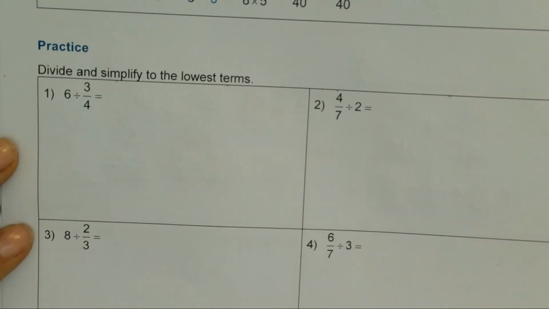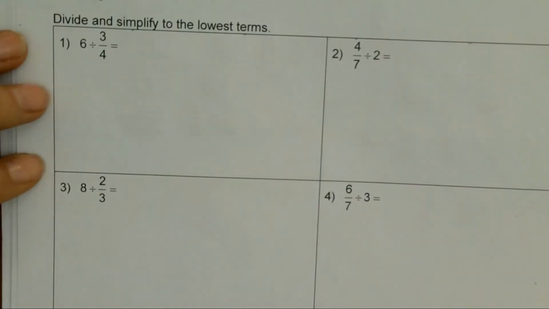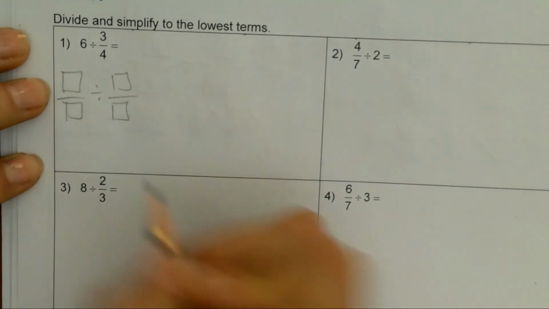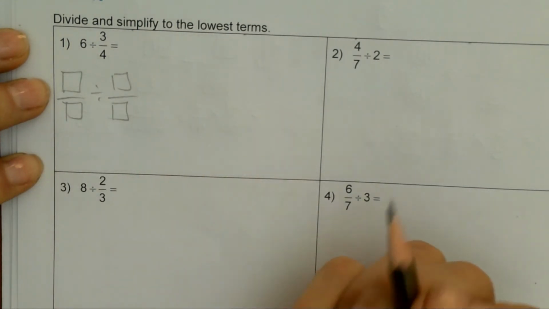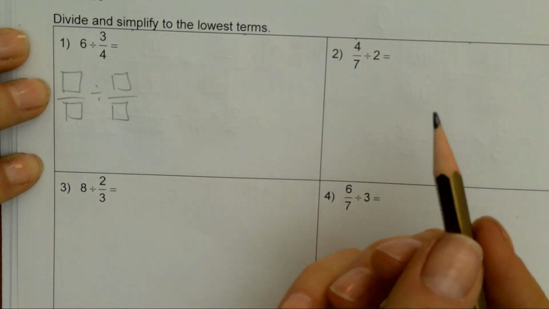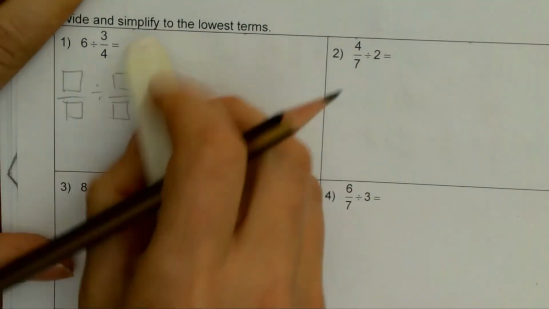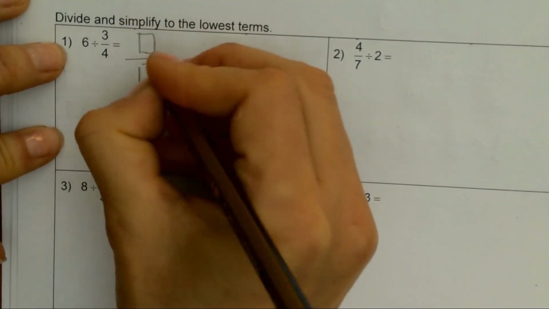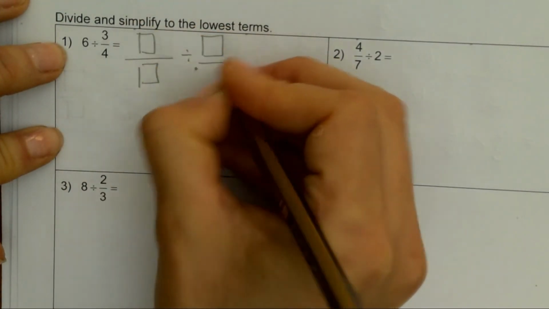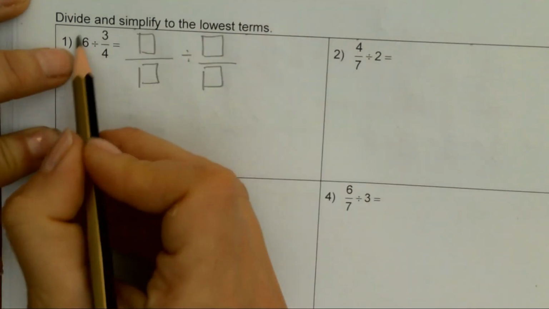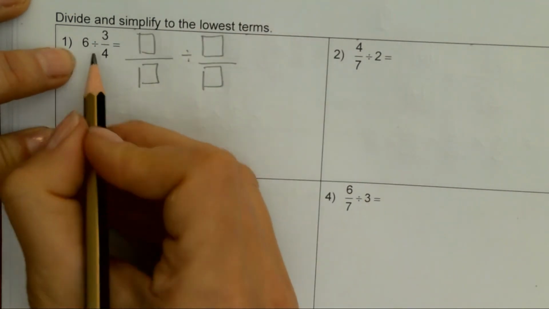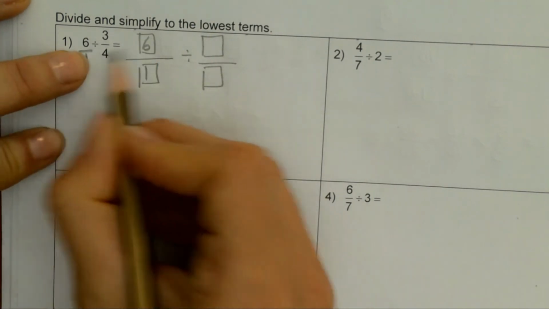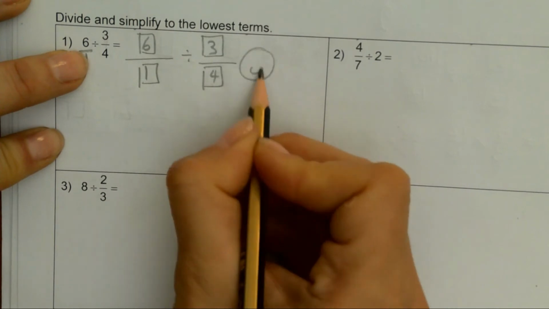So we're still dividing. So, does it look like this? No. So I have to make it look like this first. Okay, so let's write it nicely beside. So, how can I make 6 like a fraction? Just put it over 1. 6 over 1. And this is good, 3 over 4. So now it looks pretty.